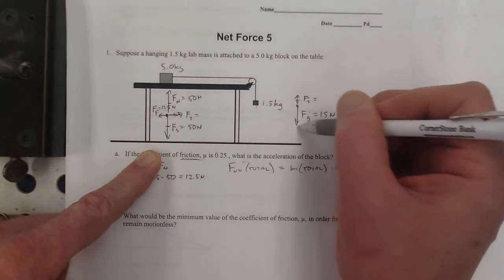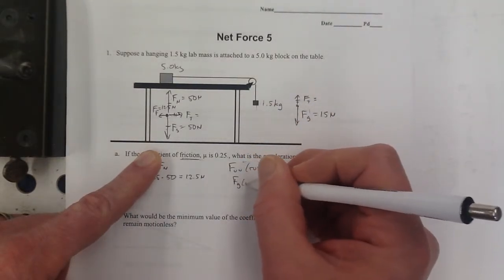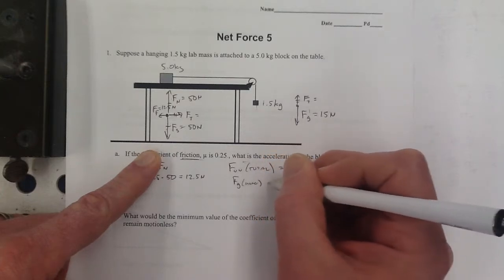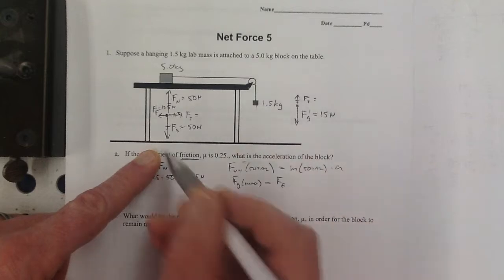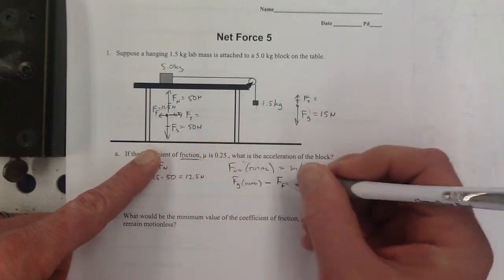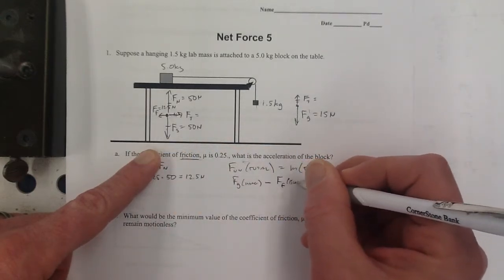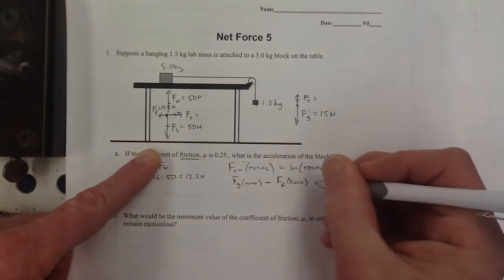And so I have the force of gravity that's on the hanging block, minus the force of friction. This is the only one that has friction on it, so I don't feel like I really need to say that it's the block up top. You could, but there's only one friction force, so no possible confusion there.